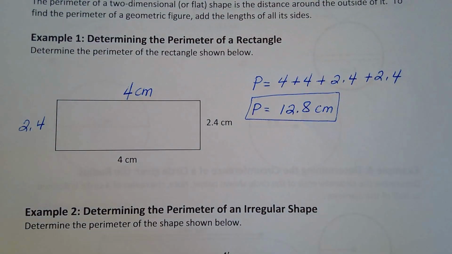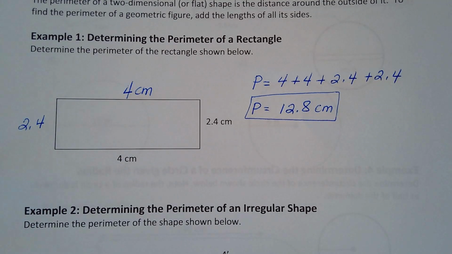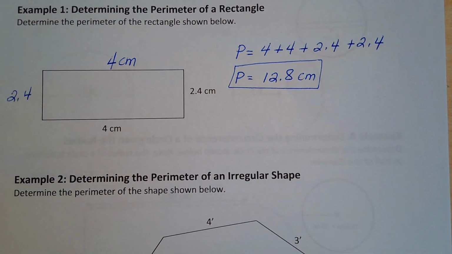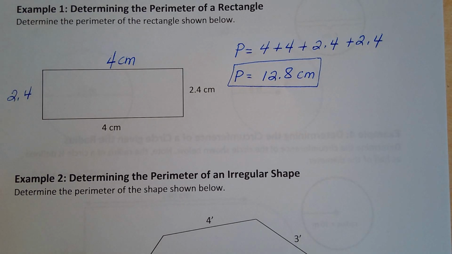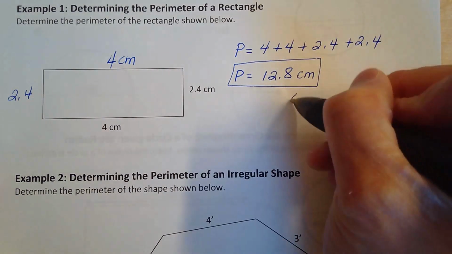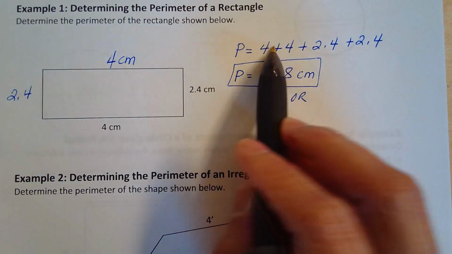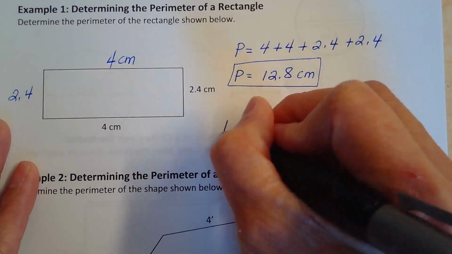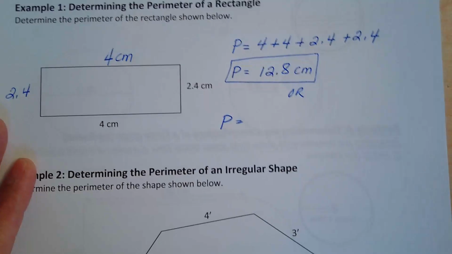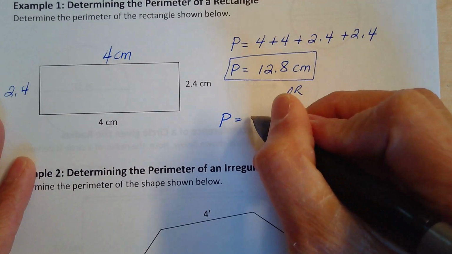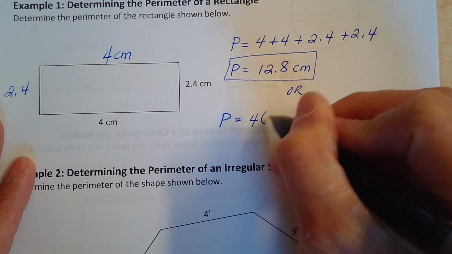Okay. Can you think of another way of calculating this? Yeah, so another possibility, that's right. Can you see how many 4s we have? There are 2 4s, so you can say, here's another possibility. Okay, another way of looking at it. So there are 4 times 2.